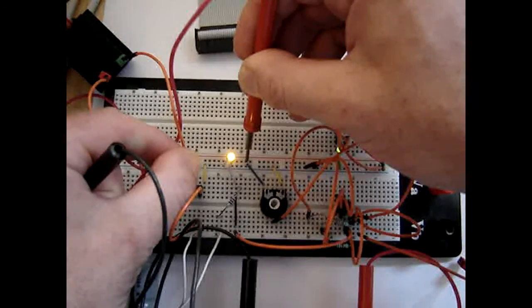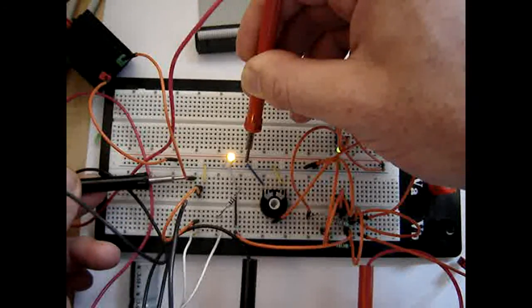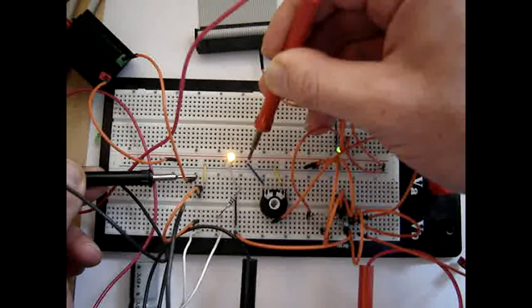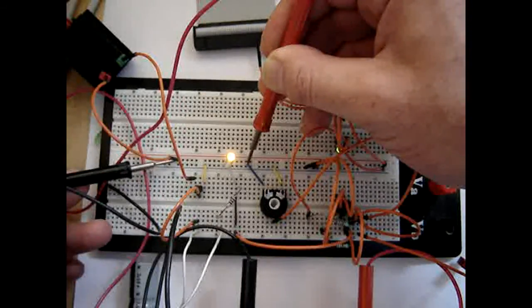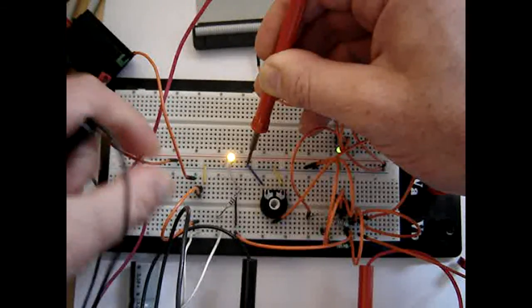I put it a little bit out. No voltage difference. Here, no voltage difference.